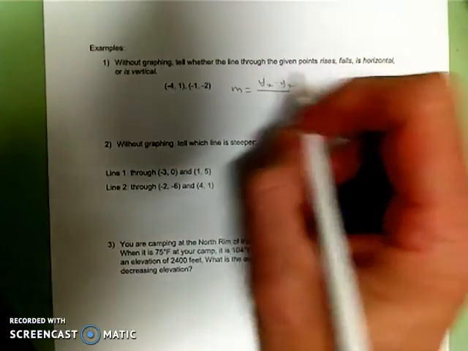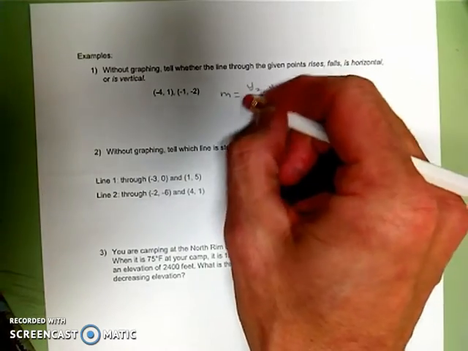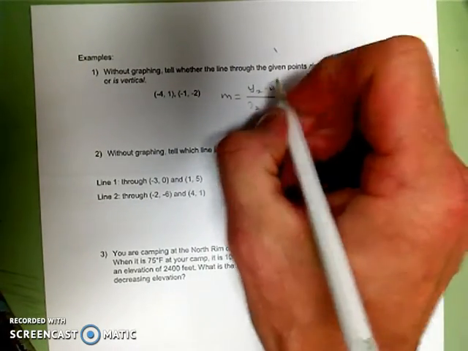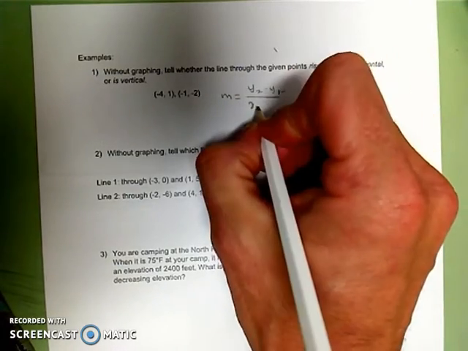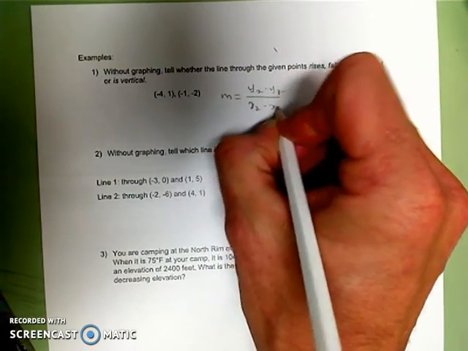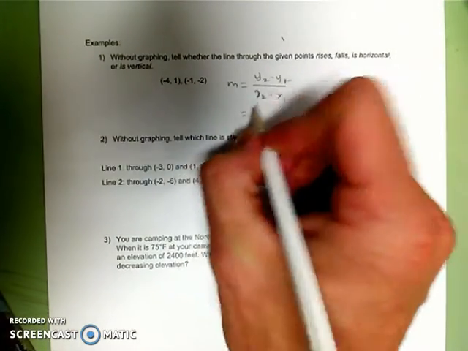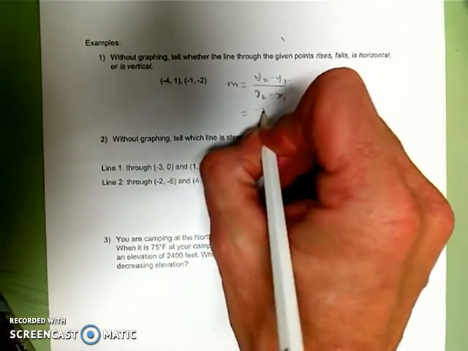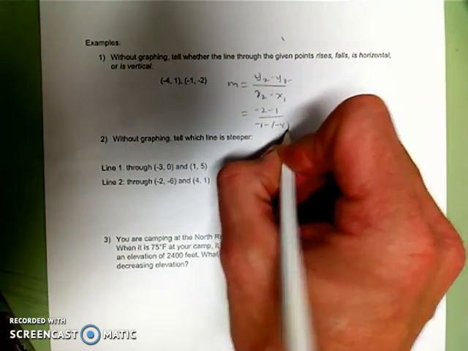So the 2 points, negative 4, 1, negative 1, negative 2. And using our slope formula, y2 minus y1 over x2 minus x1. Negative 2 minus 1 over negative 1 minus negative 4.